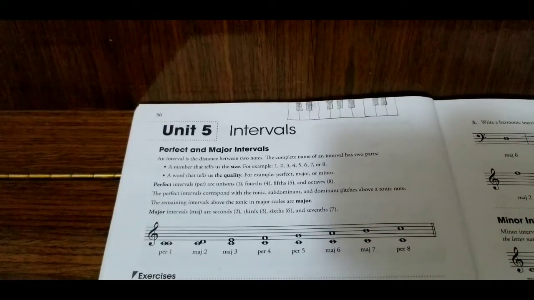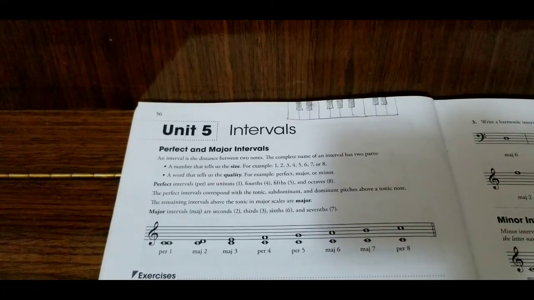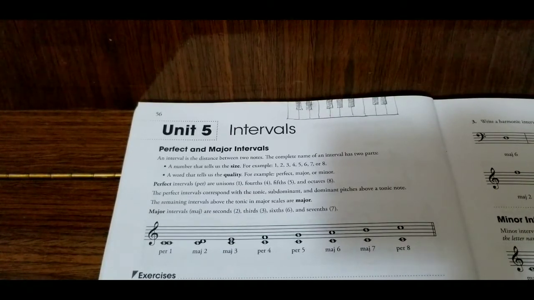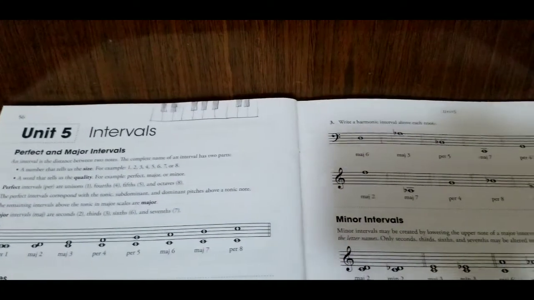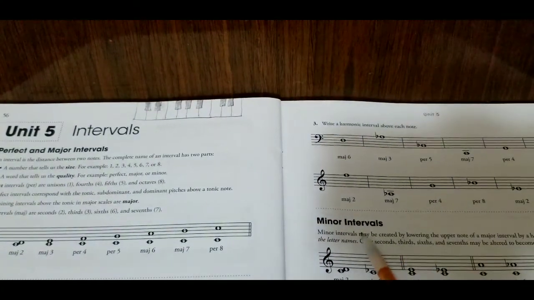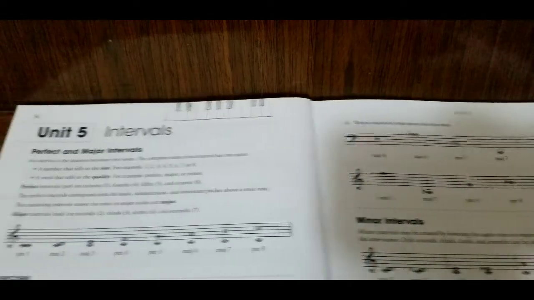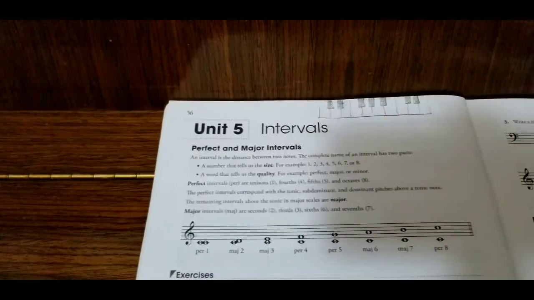Welcome to Unit 5. In Unit 5, we'll be learning about intervals. And specifically, we'll be focusing on three different types of intervals in Unit 5: a perfect interval, a major interval, and a minor interval, which we'll learn later. So the first question is, what is an interval?